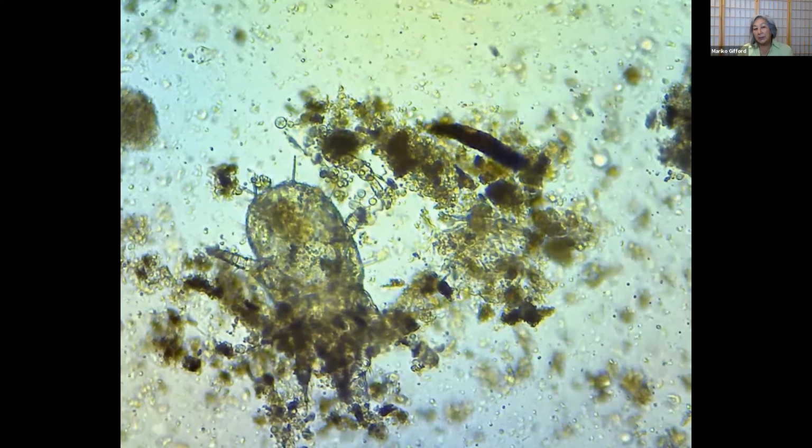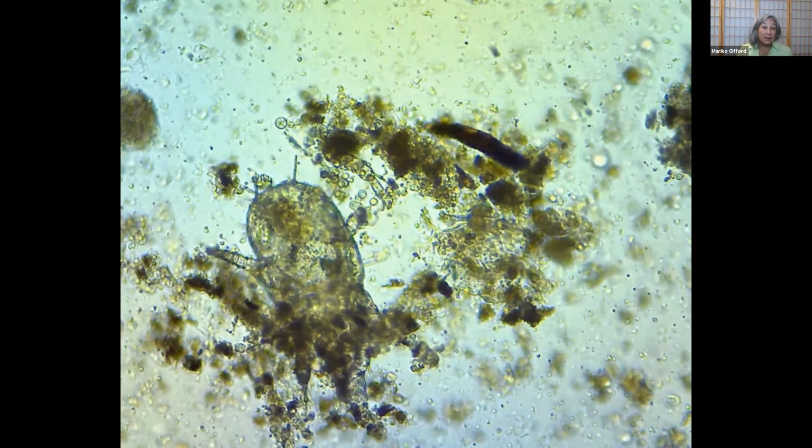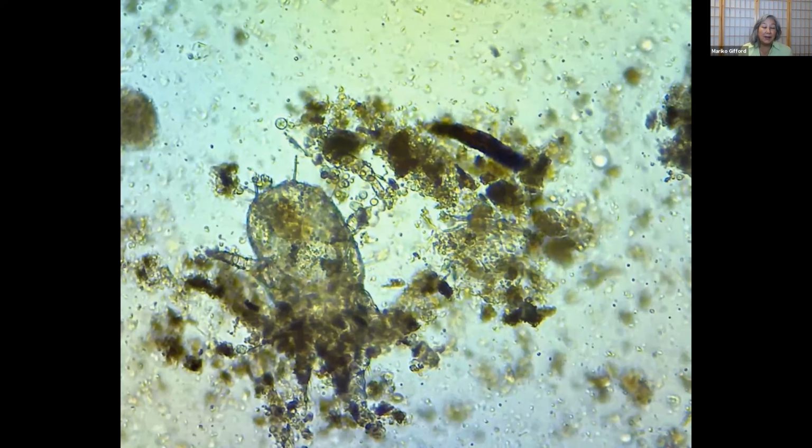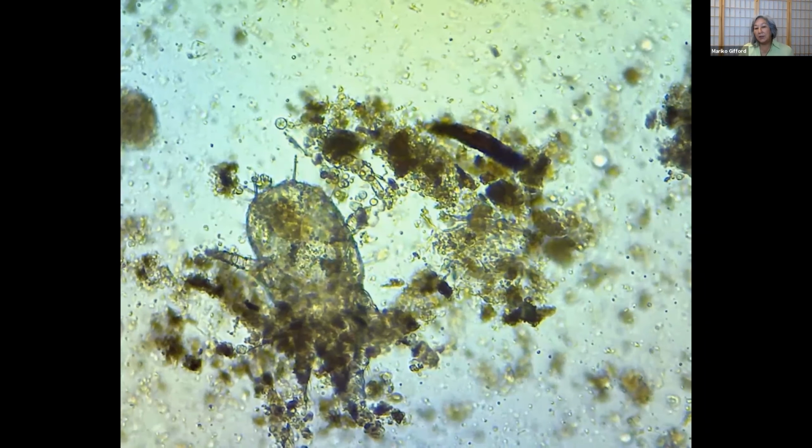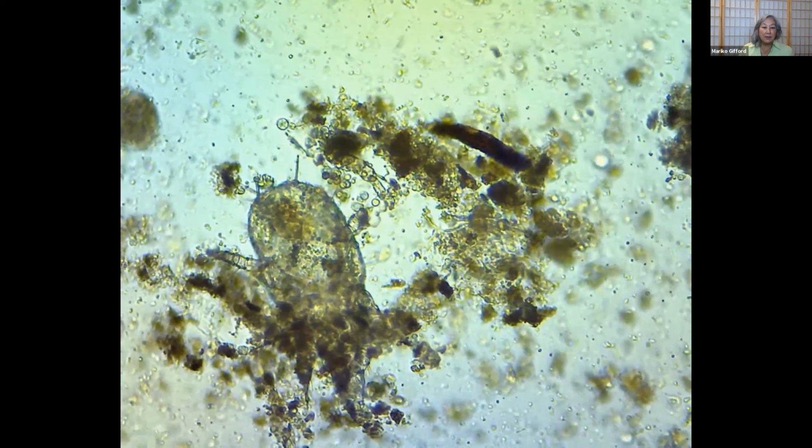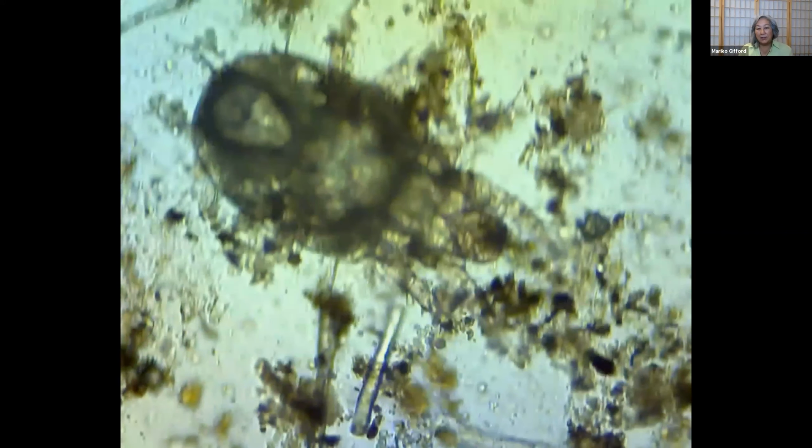And so you can see that these little microorganisms are similar to things that we see above ground, in the next trophic level. But these are the microscopic versions of those same animals. So this looks like a beetle or a mite that we would be able to see with our naked eye. Here's another one that's more active.